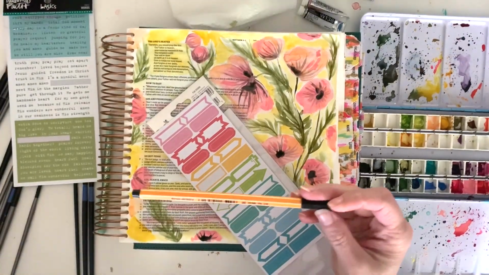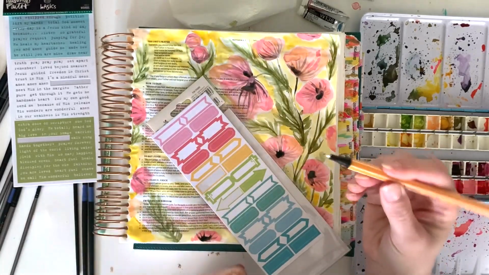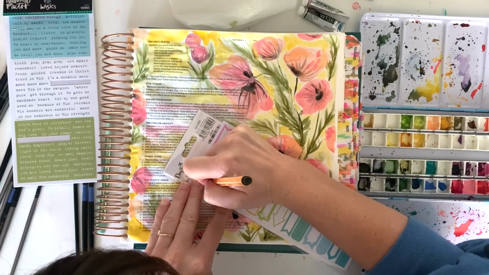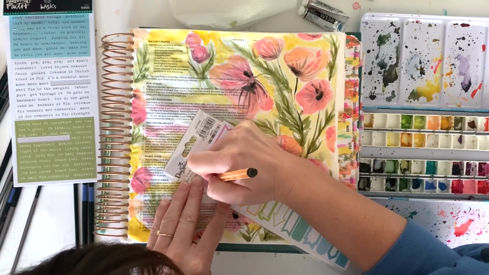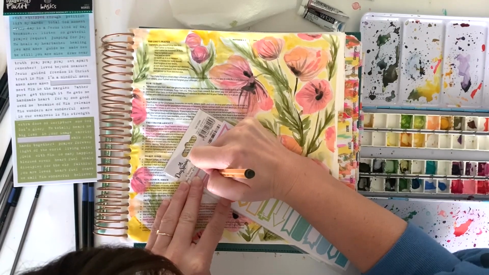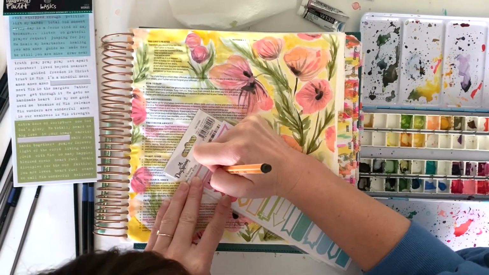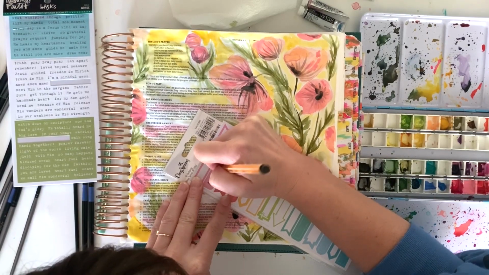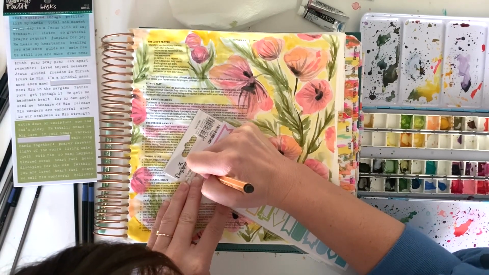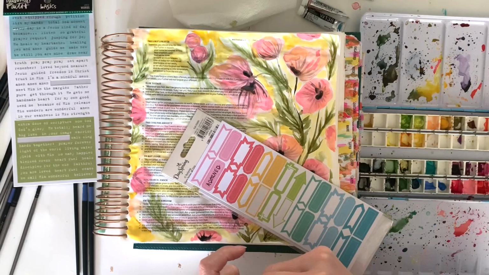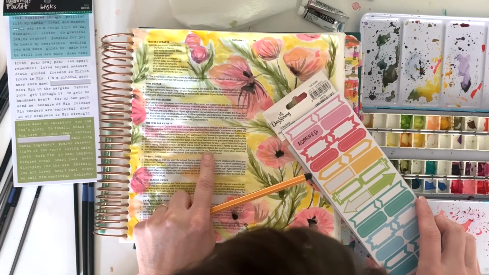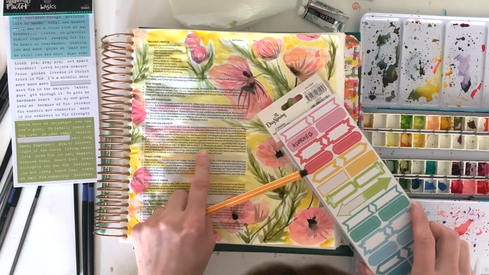I'm gonna use my black Stabilo marker. These are really nice and tiny, so I love that. I'm just gonna write. Adorned. I think I spelled that correctly, did I? Yeah.